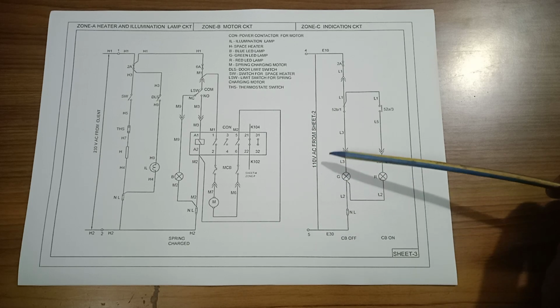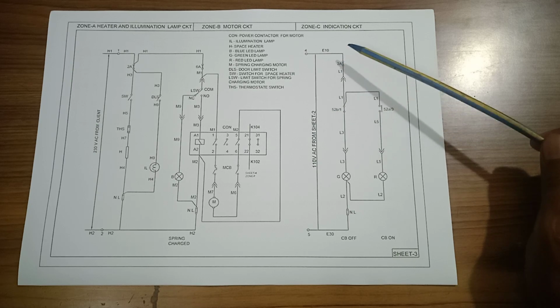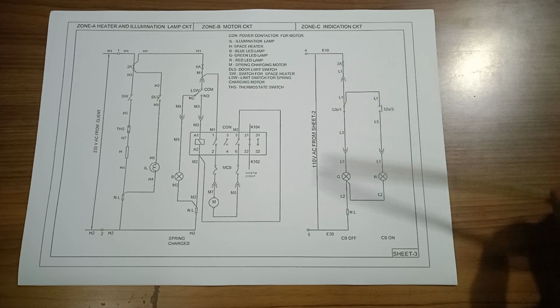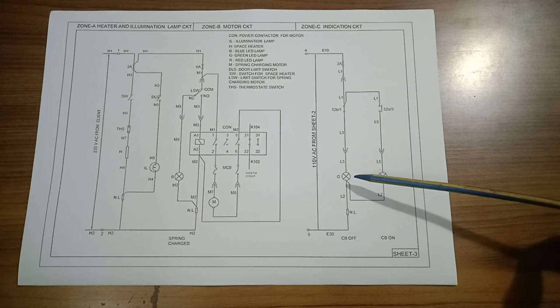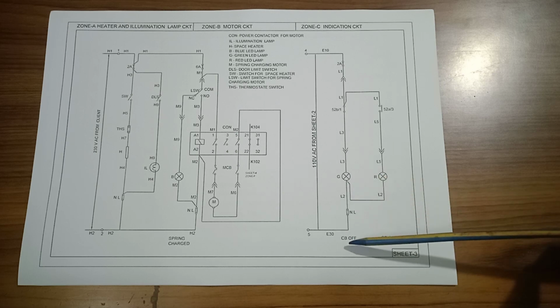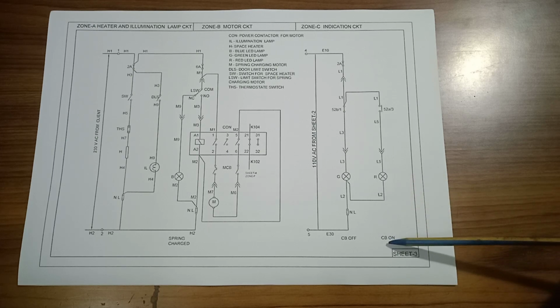Here it is 110 volt AC from sheet 2. Here is the serial number E10, E30. Here is a green LED to show the circuit breaker is off, and here is the red LED to show the circuit breaker is on.